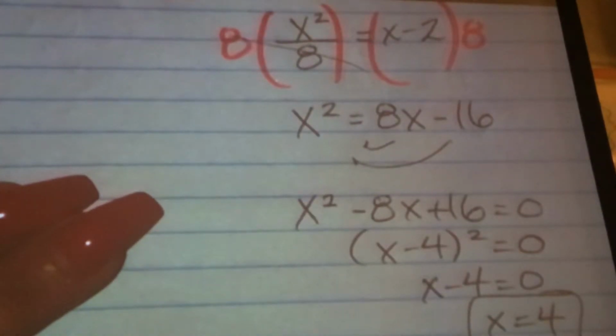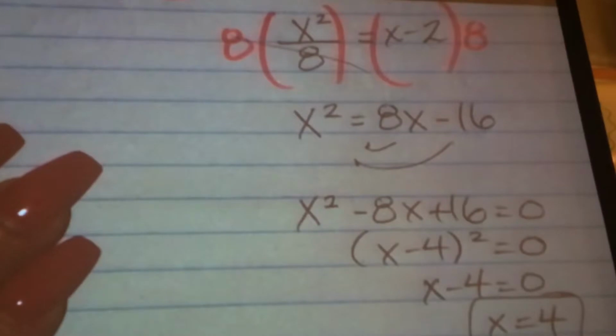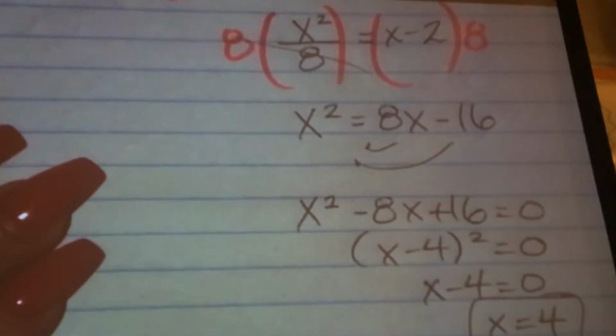So what I have to do is what I did last night and make sure that my 4 creates a true statement. So I'll show you how to check in a second. I just want to make sure everybody wrote this down. Any questions on how we got 4?